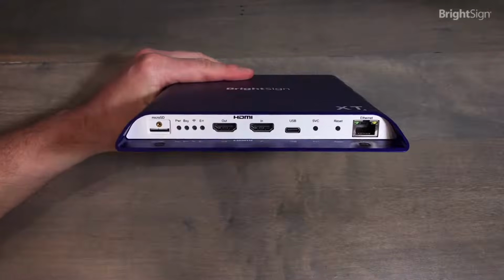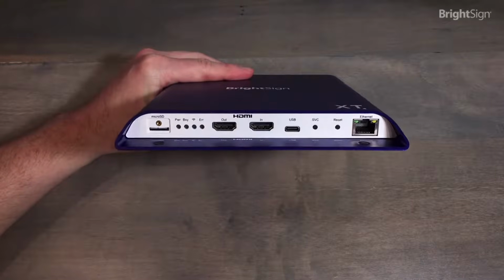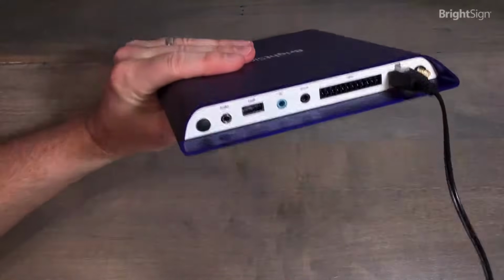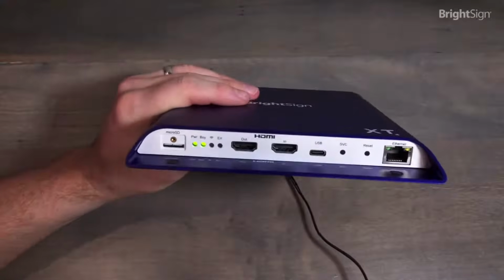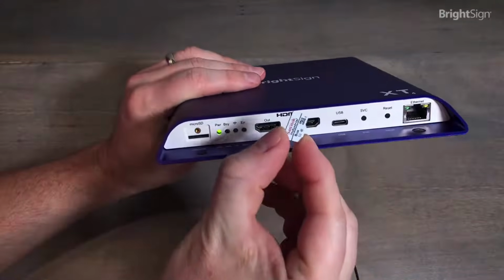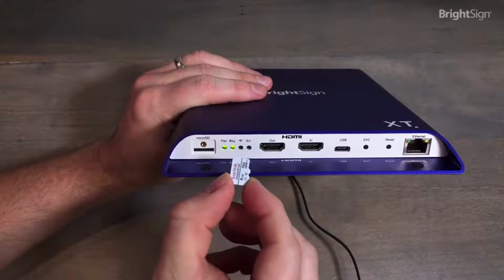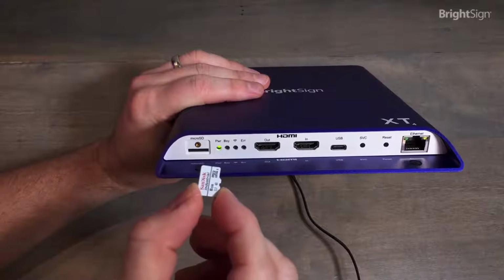So, first of all, what you need is power. That would be a great place to start. As you look back here, we've got a power port, so we're going to plug that in. That's bare minimum number one. Number two, as we flip this over, what we have is a port for an SD card. This is a micro SD card that actually goes into the player. And the reason I bring this up as one of the bare minimums is that your content is going to live on this SD card.